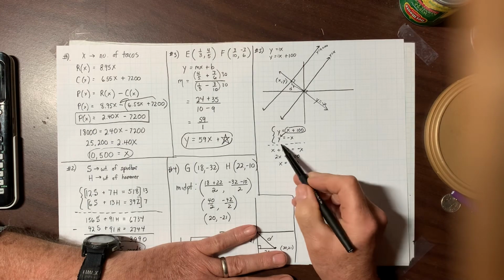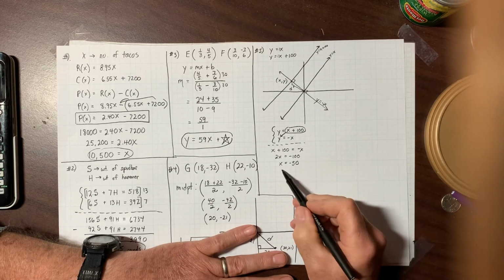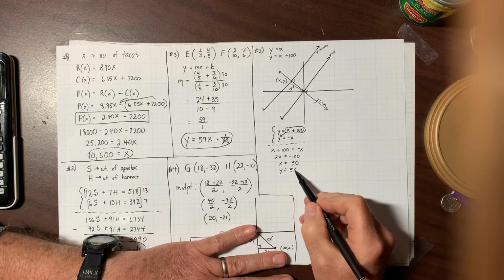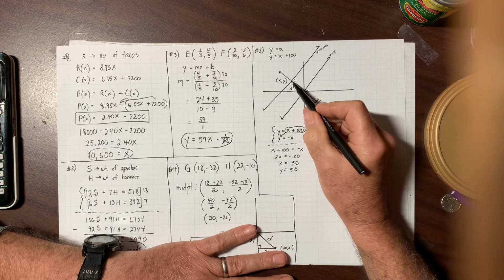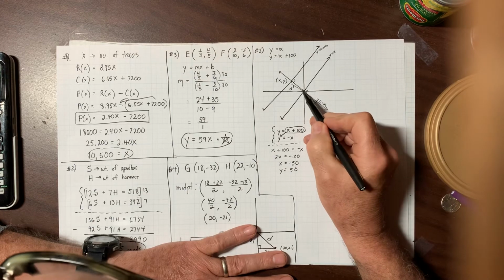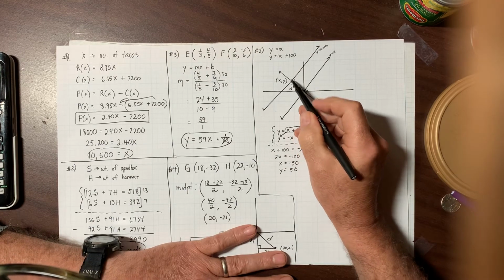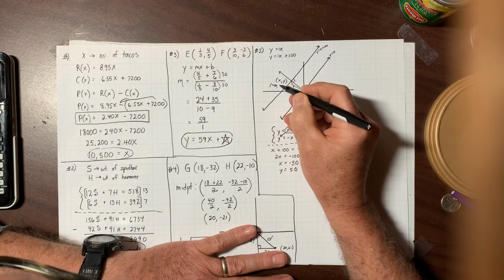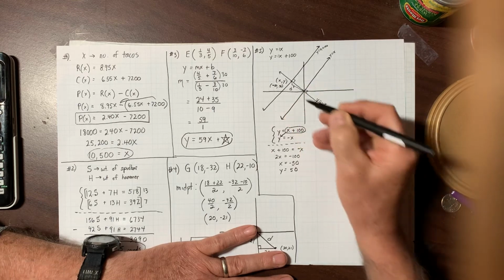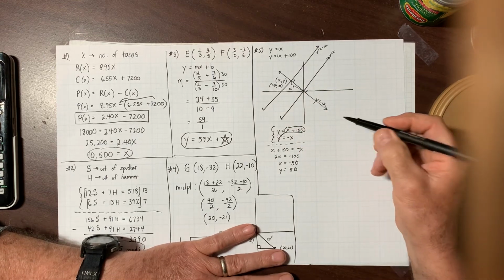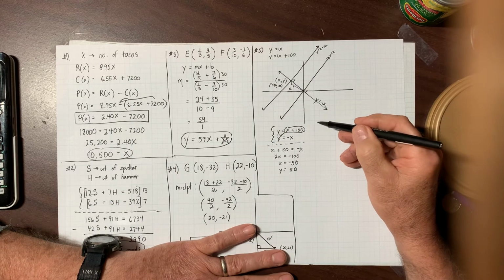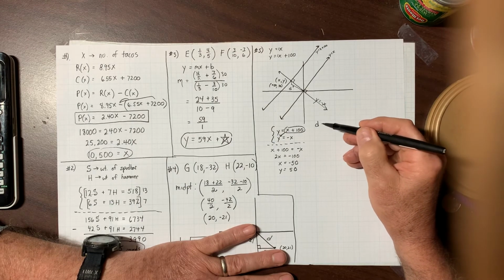And if x is -50, then y is +50. And if you look at where this point is located, it makes sense. You'd have to go back 50 and up 50. So this point right here is the point -50, +50.